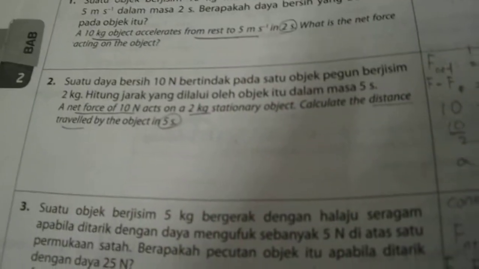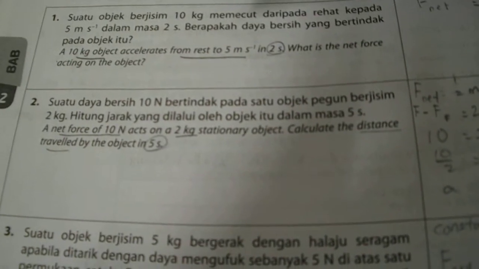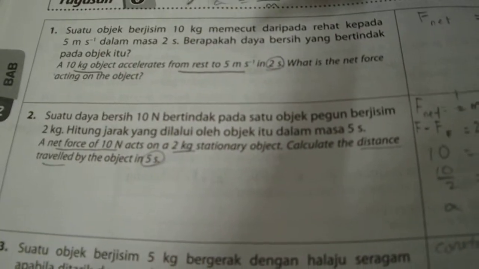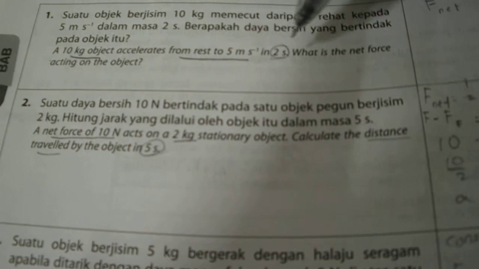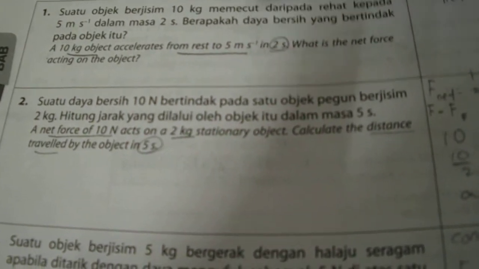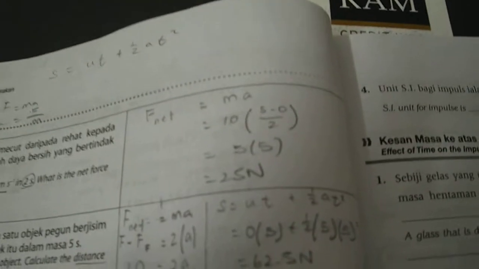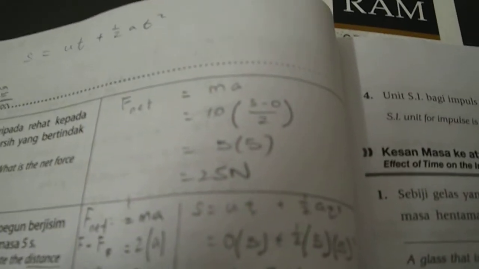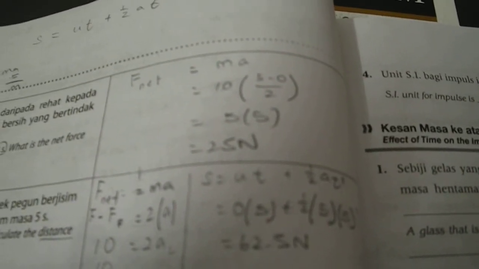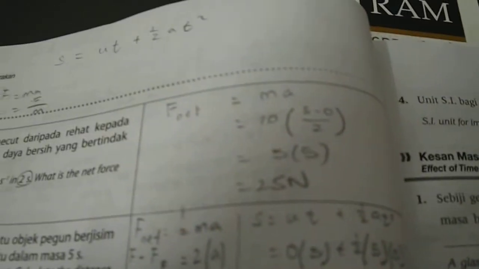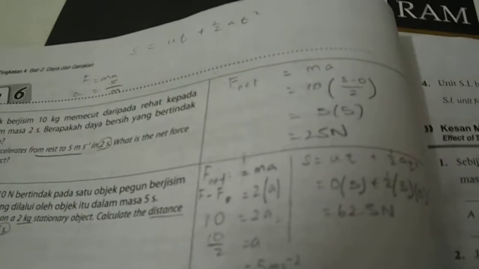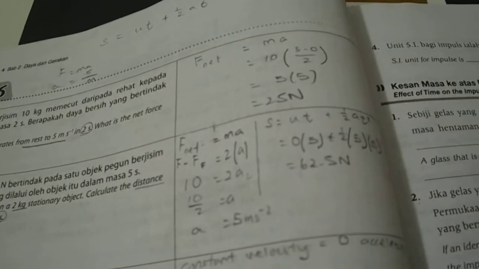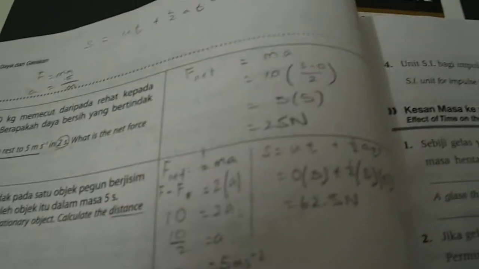So, a 10 kg object accelerates from rest to 5 meters per second in 2 seconds. What is the net force acting on the object? Again, the formula for net force is F net equals ma, and since they just want the net force, you don't have to write F minus Fr. So F net equals ma, and you substitute the value.